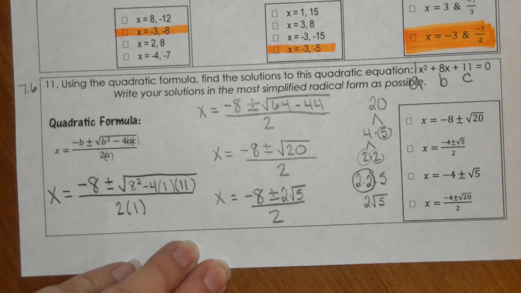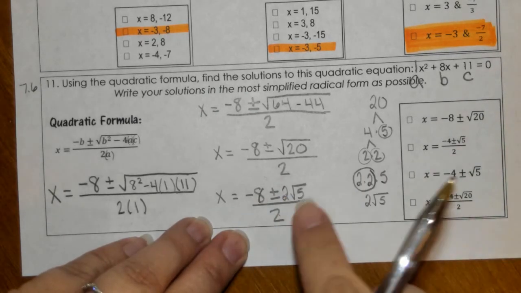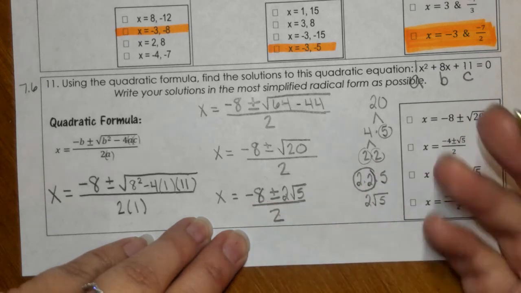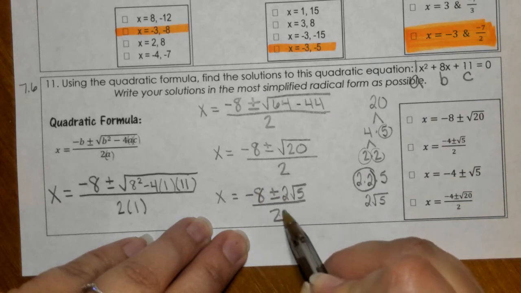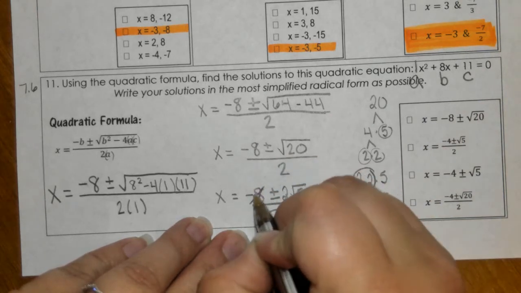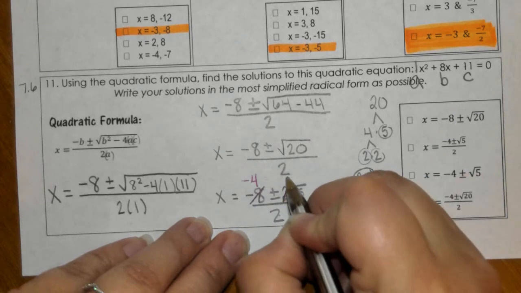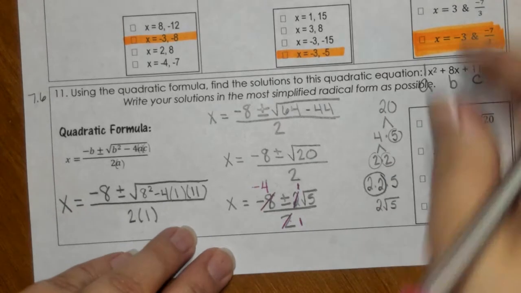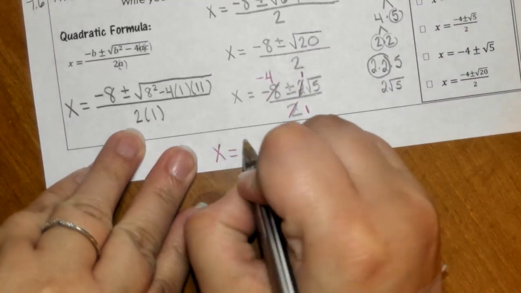We also discussed that if all 3 sections, the number on the outside of the radical here, if these 3 numbers can be reduced, you can reduce them all. So I can divide all of these by 2. So 2 goes into negative 8, negative 4 times. 2 divided by 2 is 1. 2 divided by 2 is 1. So my answer would look like this.